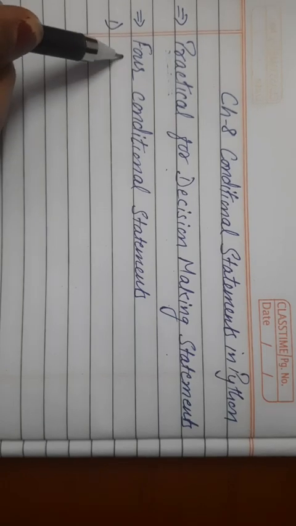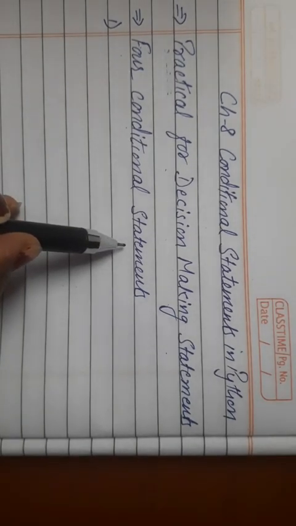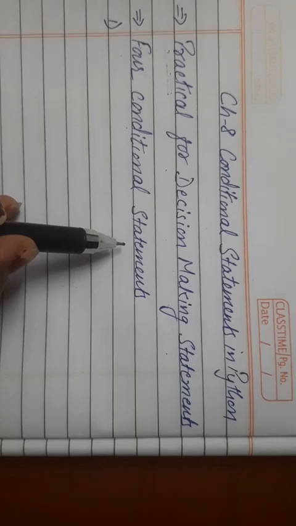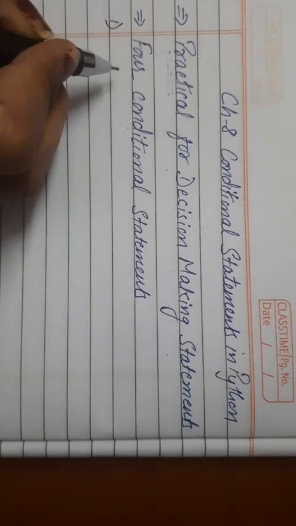There are four conditional statements. If we want to decide which statements are going to be executed and which statements are not going to be executed on a particular condition, then we are going to use our decision making statements. And these are four conditional statements.